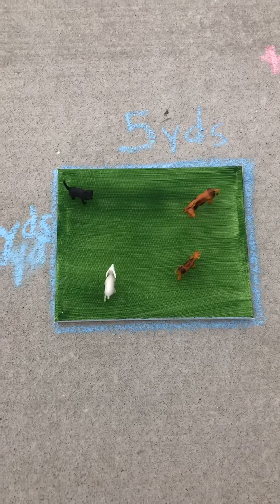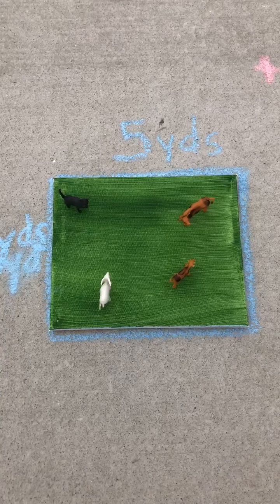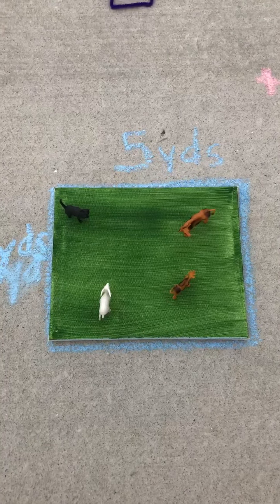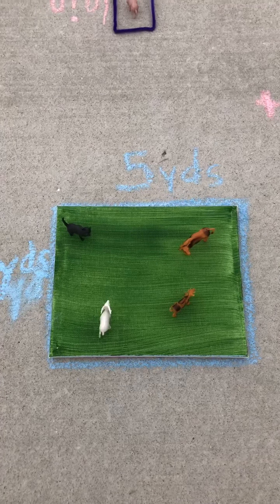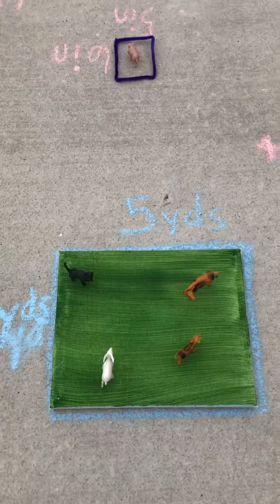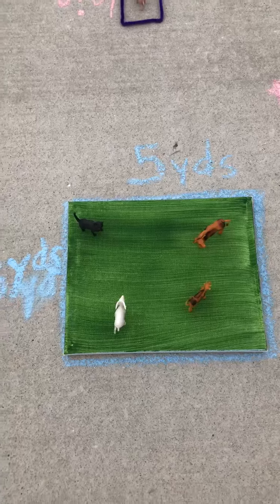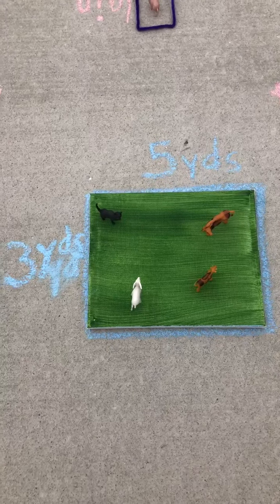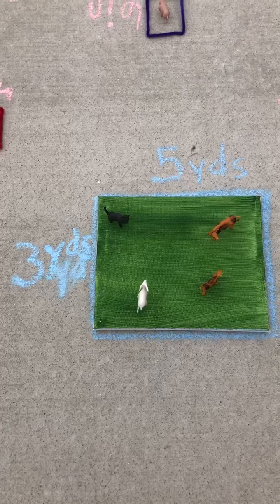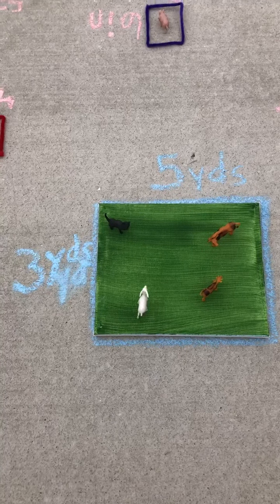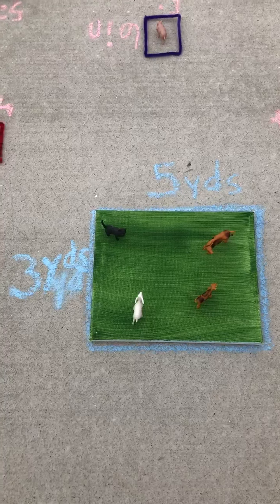We're going to do a lesson on perimeter and area today. Farmer Jackson decided to start a farm, and so he bought a plot of land and he wanted to make sure all his animals could fit on the land. So he bought a piece of land that was 3 by 5 yards, as you can see there, and we need to figure out how much of an area that is.